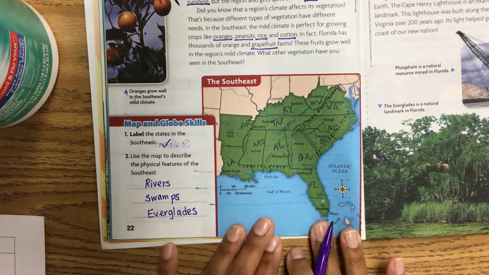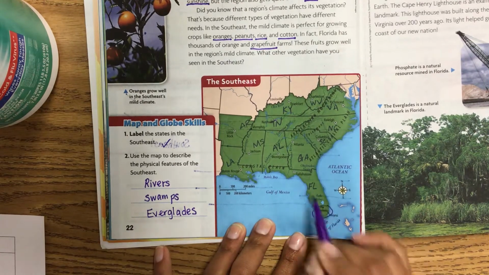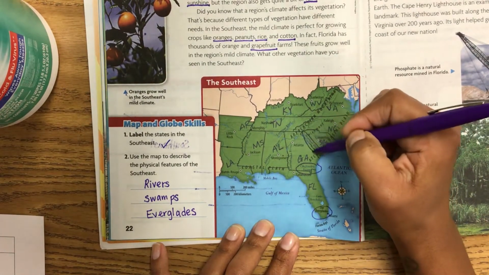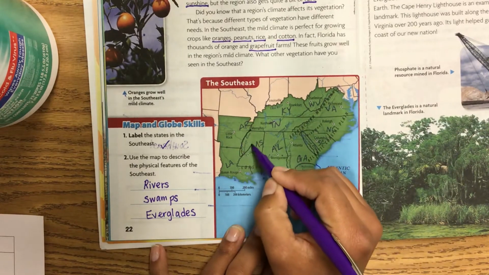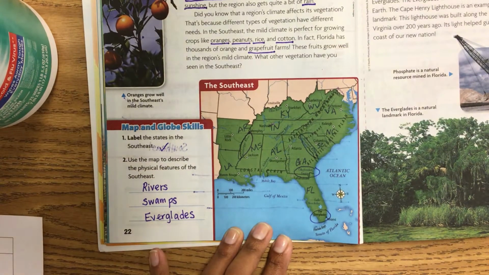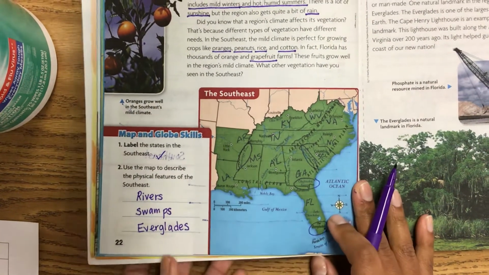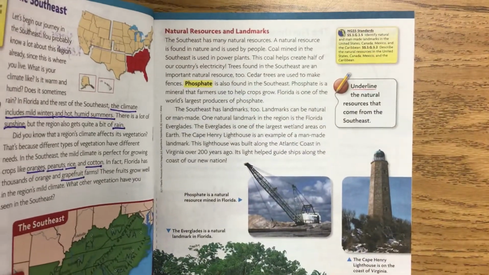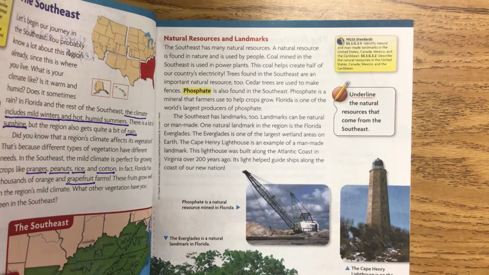And feel free to circle any that you see. So here's the Everglades. See swamps in Georgia and lots of rivers. Go ahead and circle a couple of them. All right, now we're going to go ahead and learn about natural resources and landmarks on page 23.